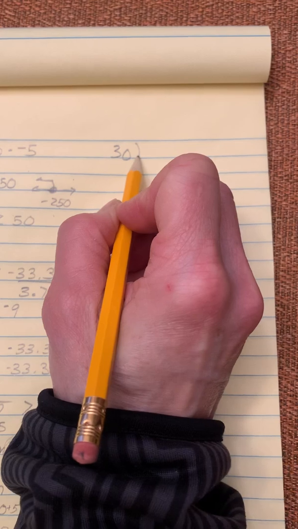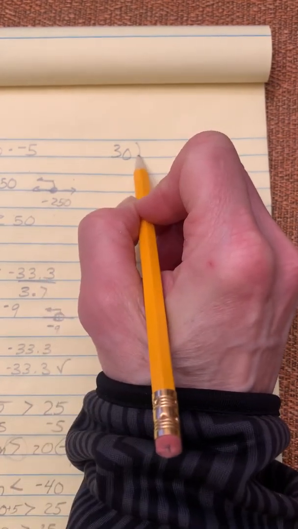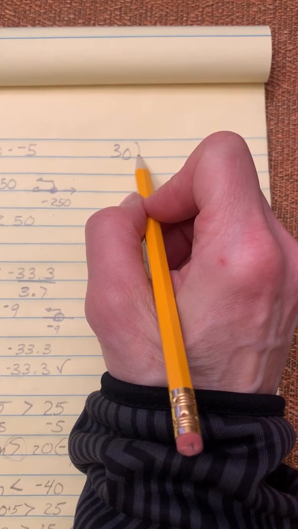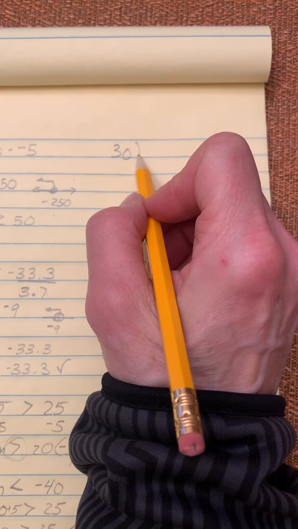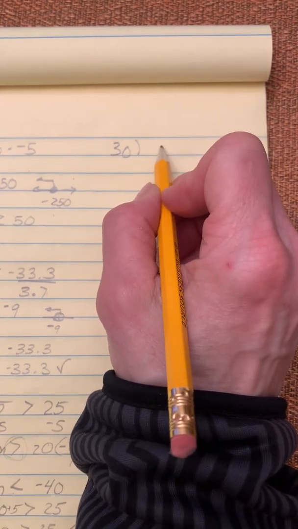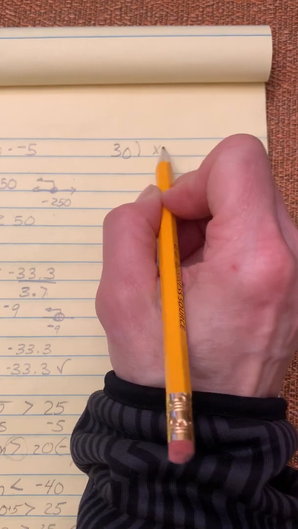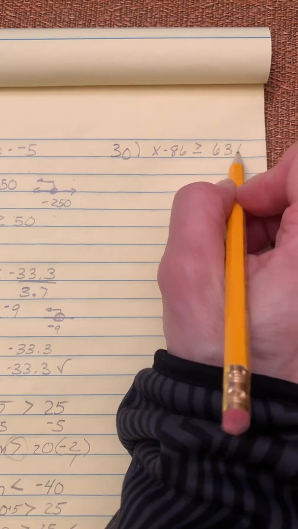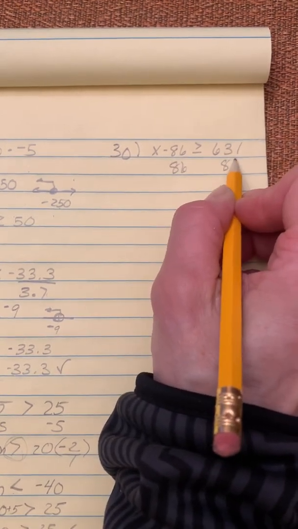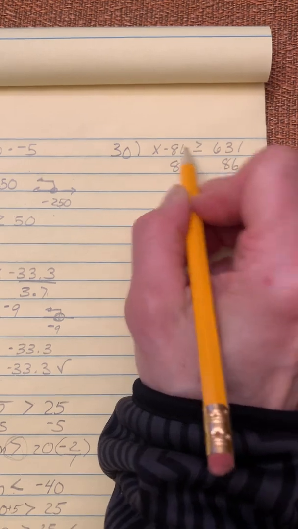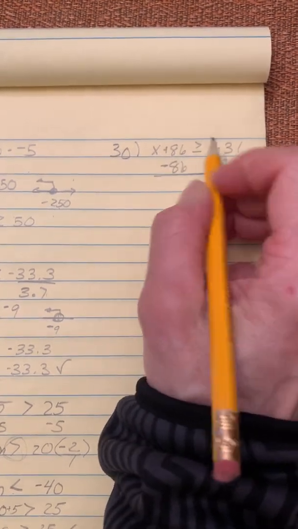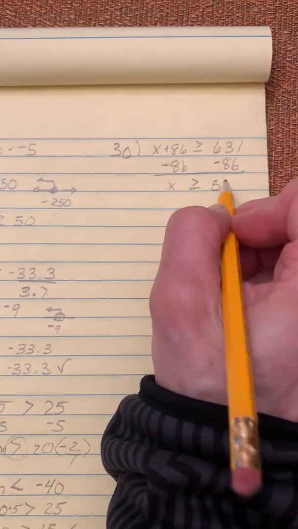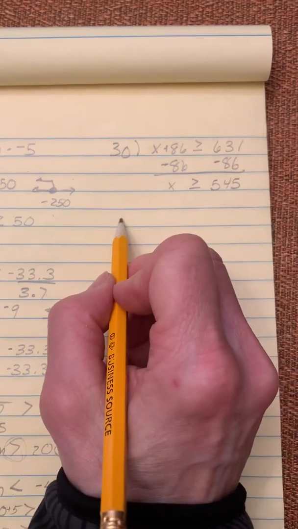30. It says Francisco needs at least 86 points to pass Ellen's score. Ellen's score is 631. So do 631 minus 86. So x minus 86 greater than or equal to 631 at 86. X is going to be everything greater than or equal to 545 points she needs.